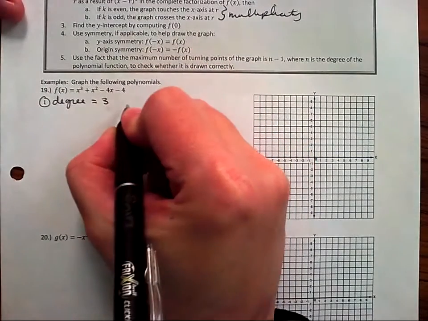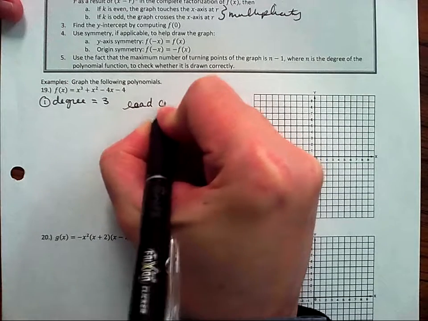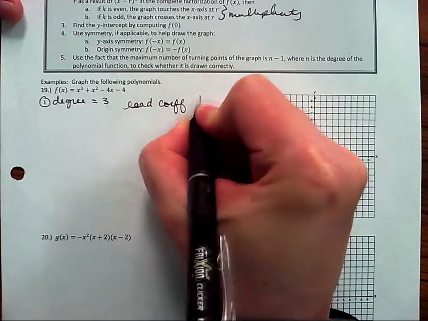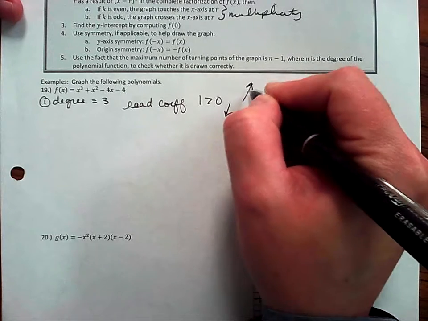Okay, what's my lead coefficient? Lead coefficient is 1, which is positive, so that means my end behavior is like this.